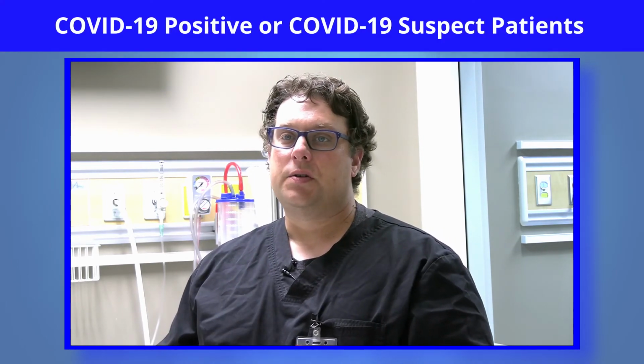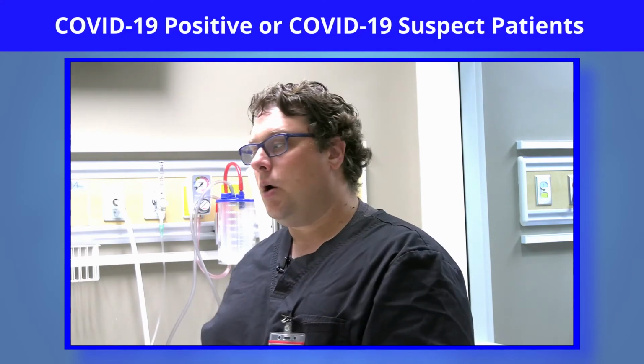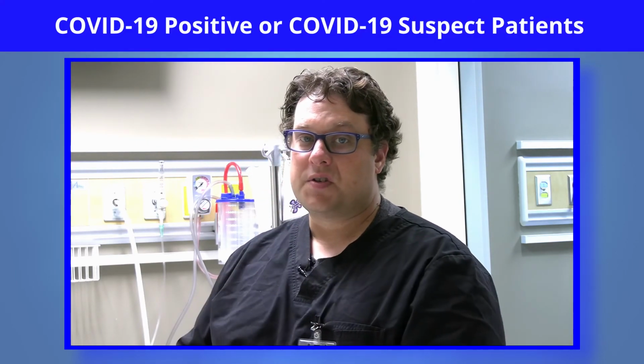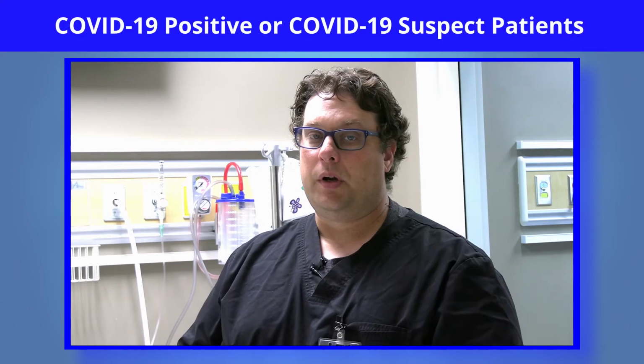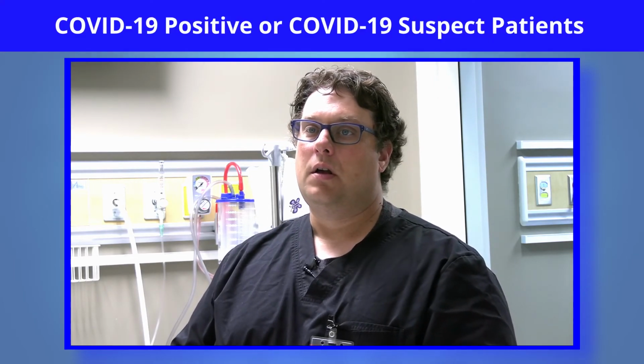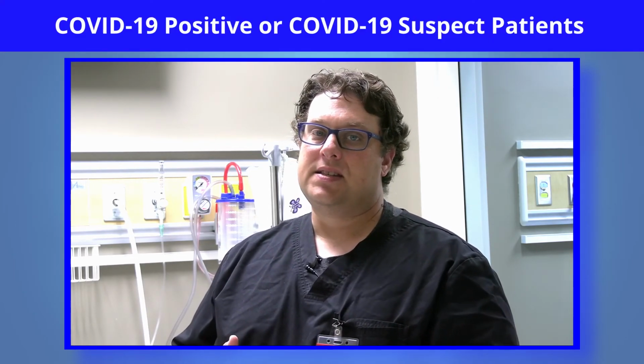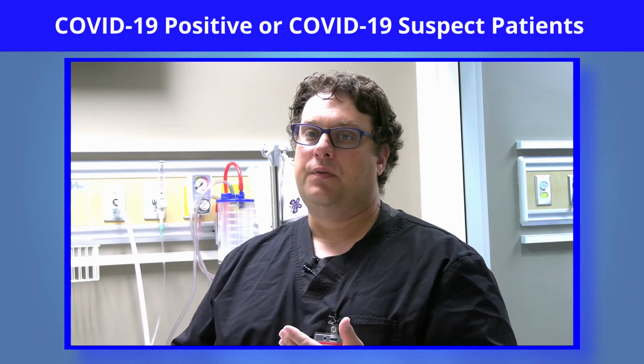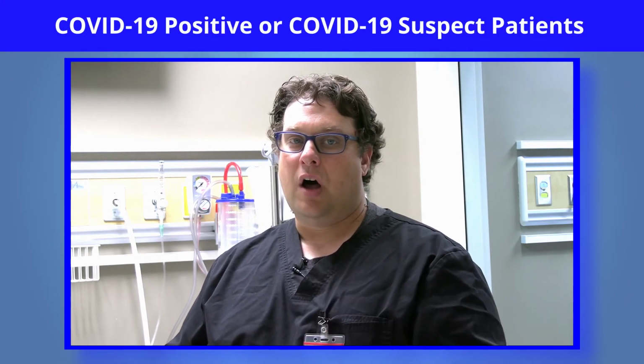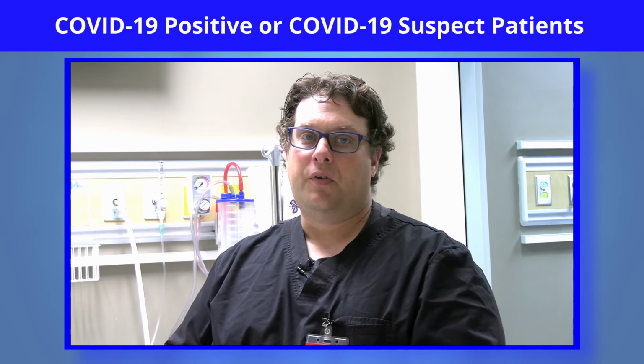So it's important while you're doing any care with a patient who is COVID positive or suspect that you have the appropriate level of enhanced PPE on for these patients. And the biggest thing is to protect you from that potential viral load of the patient coughing into the room while you're in there providing care.